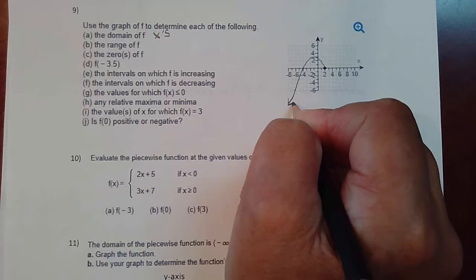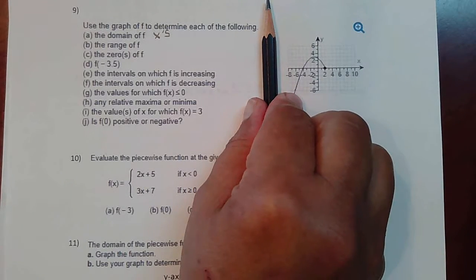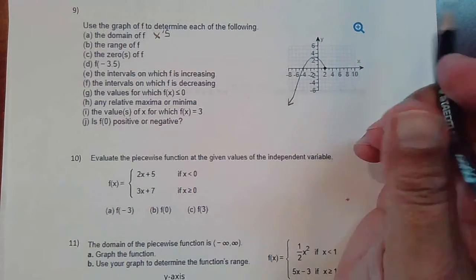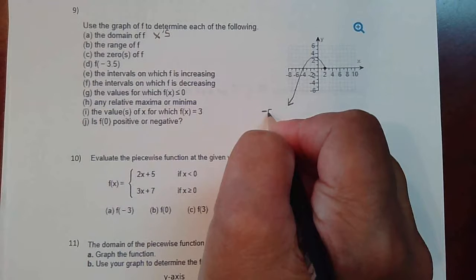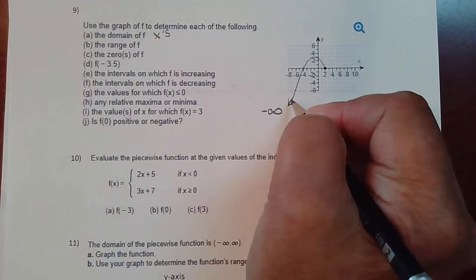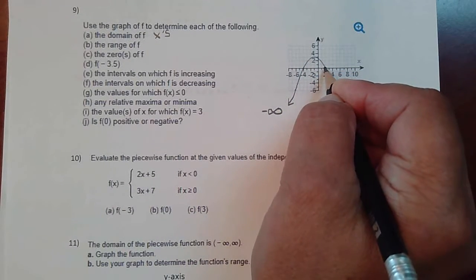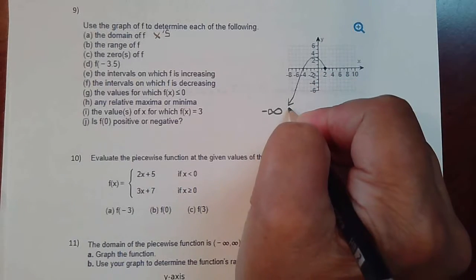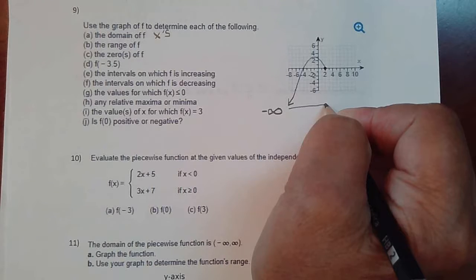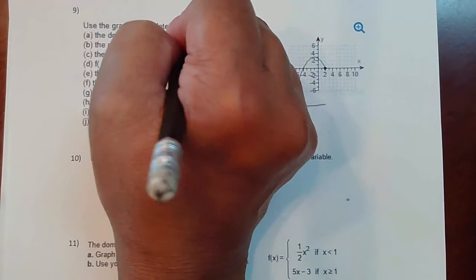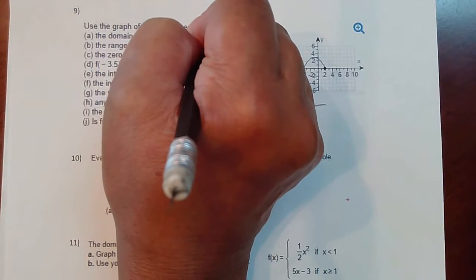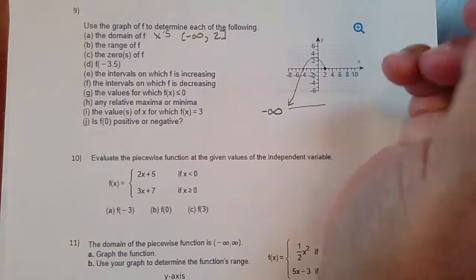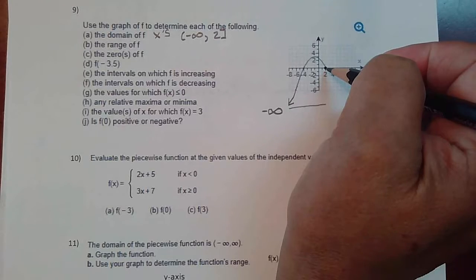As you scan this graph from left to right and talk about the X values that this incorporates, it goes from negative infinity all the way up to and stops right at 2. So you're going to say negative infinity all the way up to and including 2. And that's why that colored in dot is there.